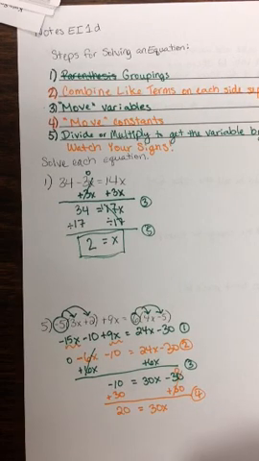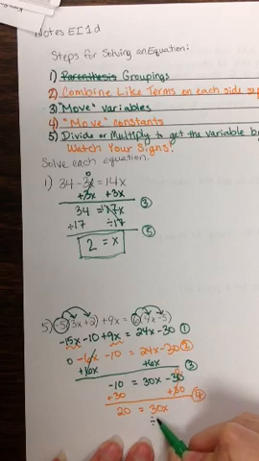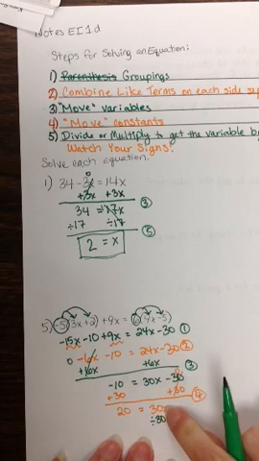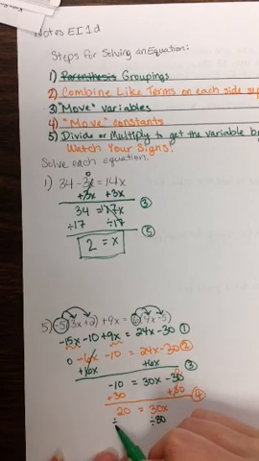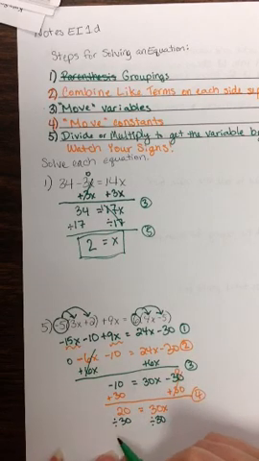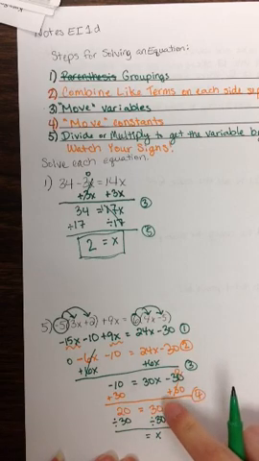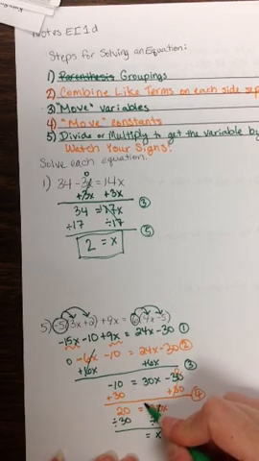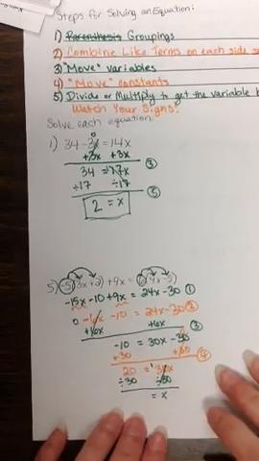For the last step, I want to go ahead and divide both sides. Since I have 30 times x, I'm going to divide by 30 on both sides to get the x by itself. So 30 divided by 30 is just 1.